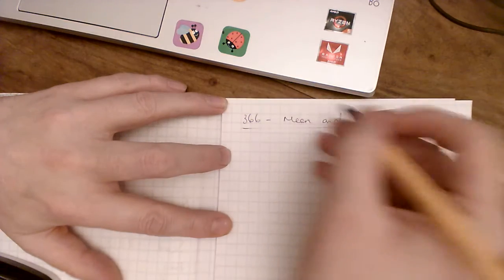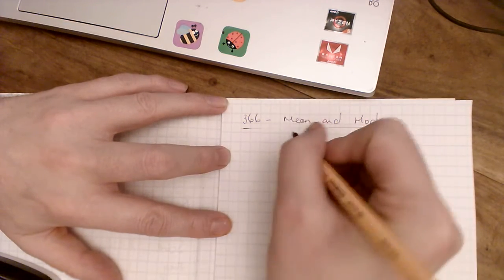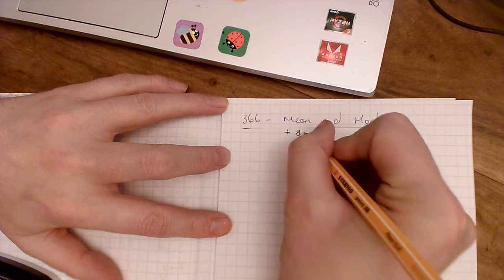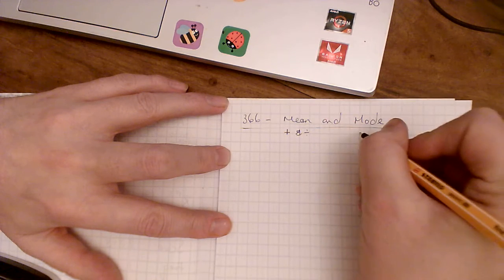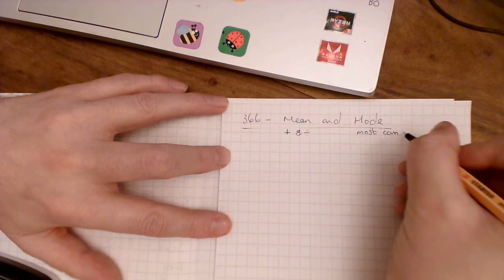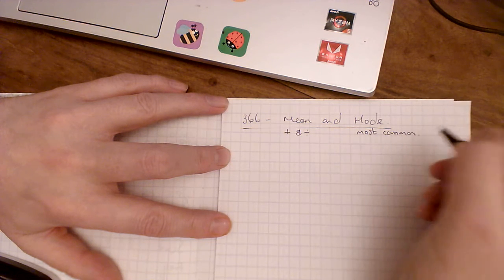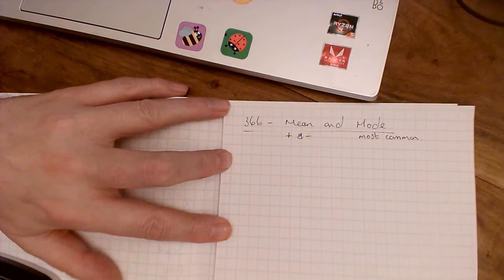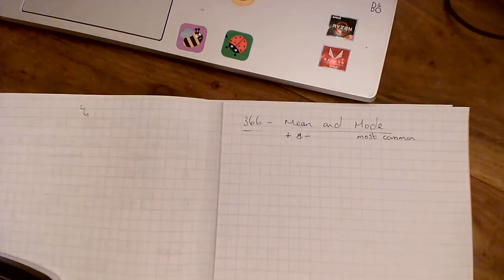Right, so the only things I really need to know are to work out the mean of a set of data. All I have to do is add them all up and then divide by how many they are. And the mode is just the most common number that you see in the list. The thing with a mode is you can sometimes have two, and that would be cunningly called bimodal. And if there's more than two of them, then you just say there's no mode.